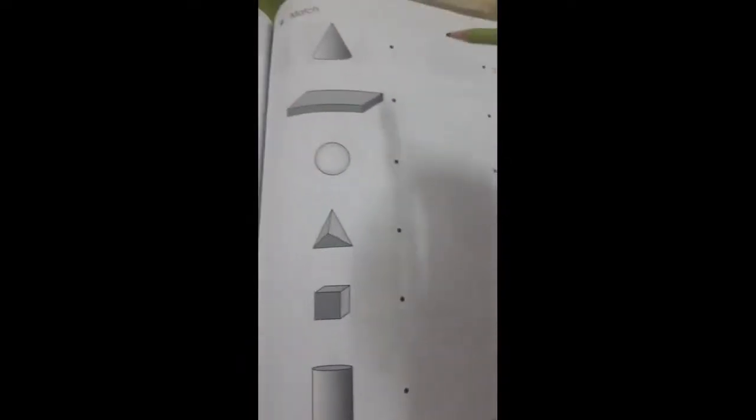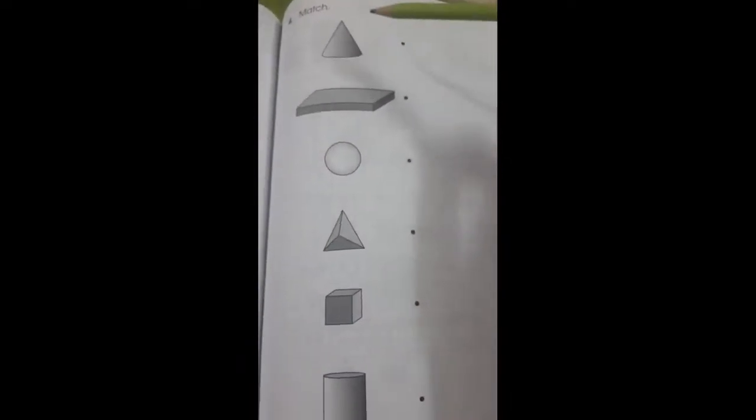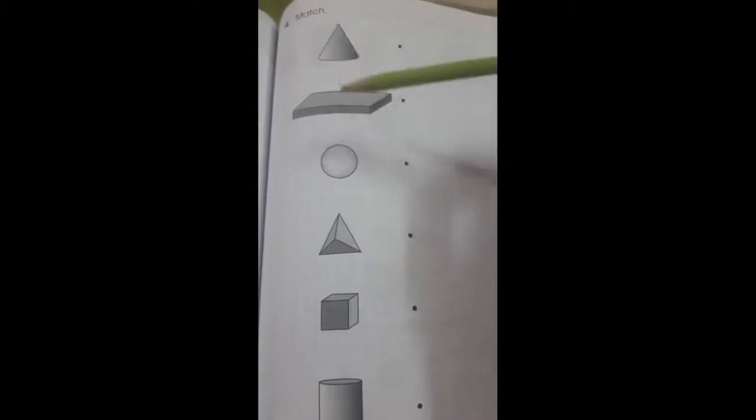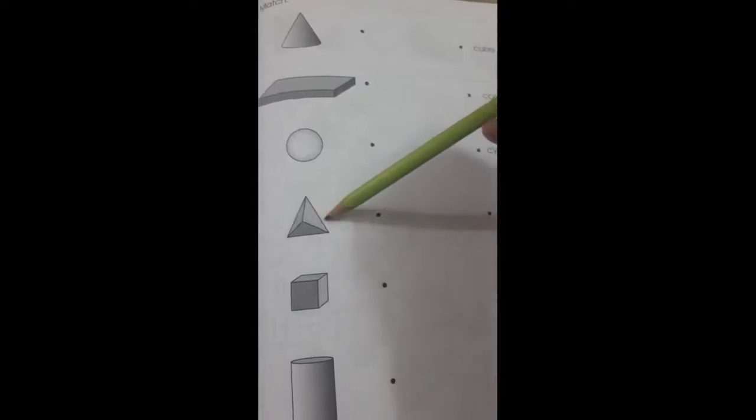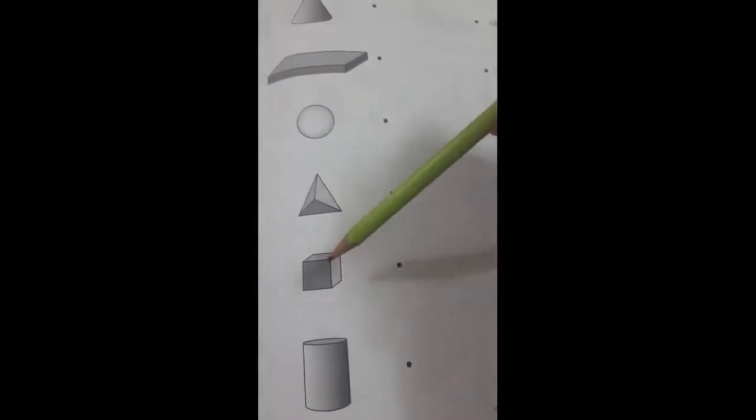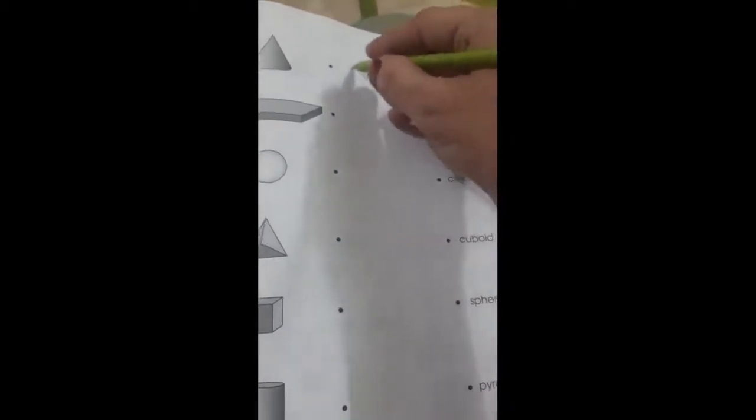It's so simple. I have told you about these shapes: cone, cuboid, sphere, pyramid, cube, cylinder. So let's match. This is a cone. So you are going to match here cone. This is cuboid. You can match it with cuboid.